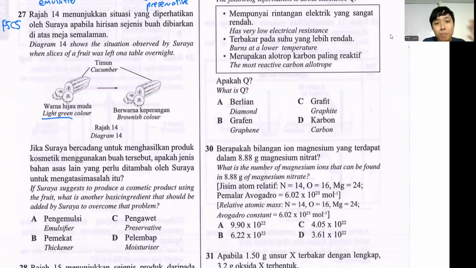After you leave it overnight, the cucumber becomes brown, just like an apple. Same thing happened. If Suraya suggests producing a cosmetic product using the fruit, what is another basic ingredient that should be added by Suraya to overcome the problem?